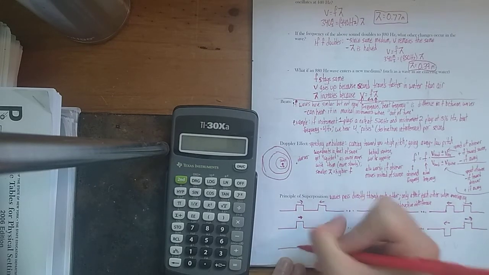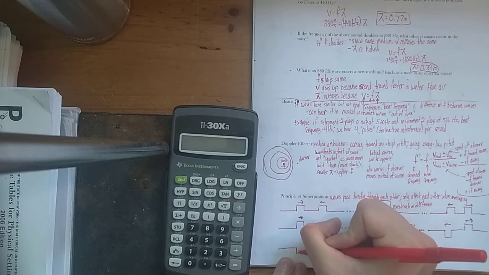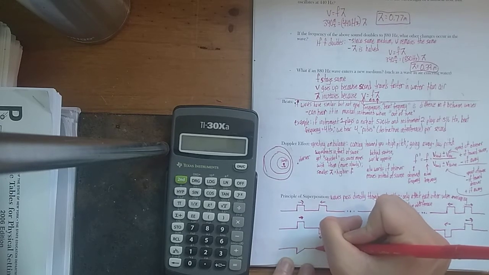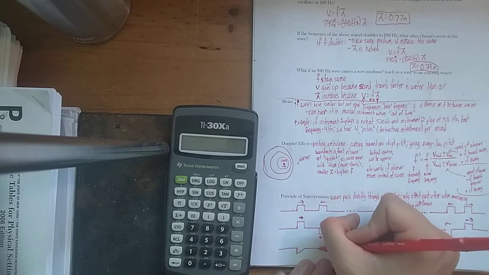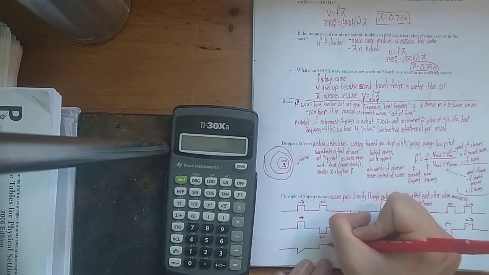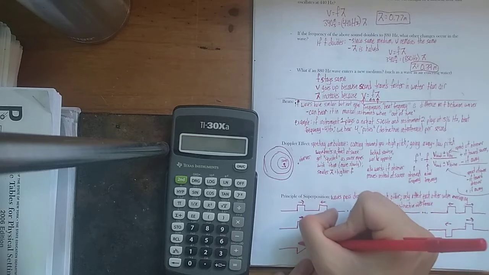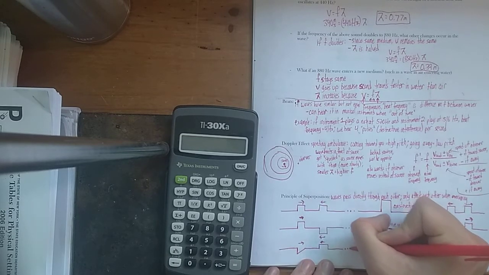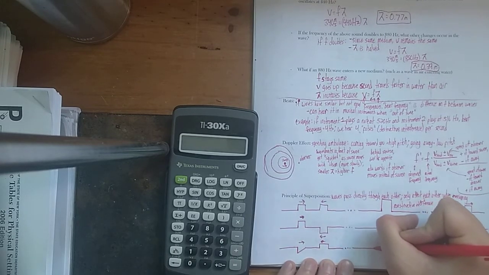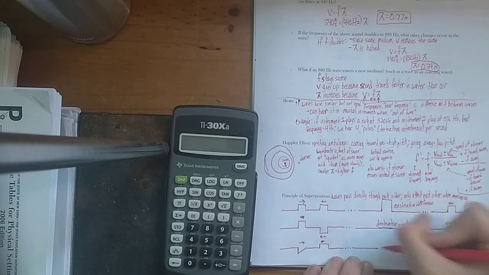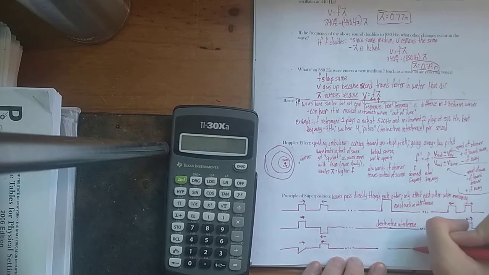Last example, what if you have shapes that are not quite that easy to analyze? So let's say we have a little triangle-y pulse here, and then a rectangular pulse here, and they're coming towards each other. What happens with them? Again, after they have finished interfering, they will go back to the way they were.